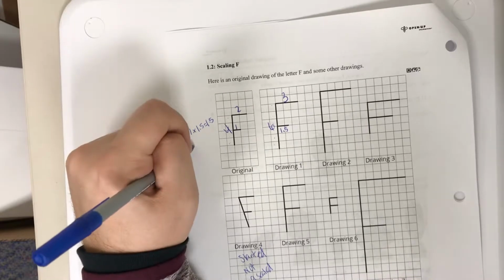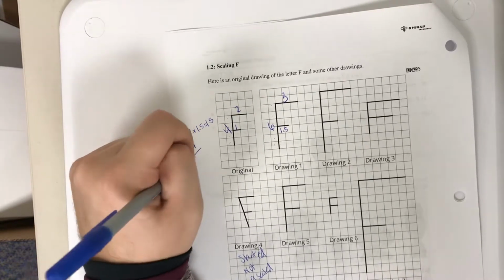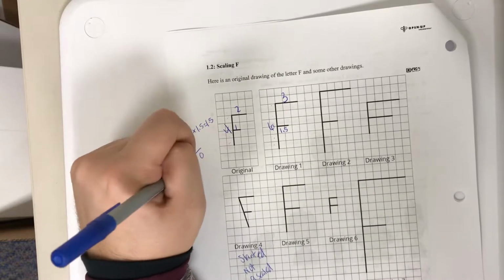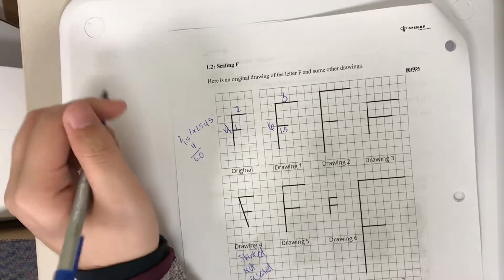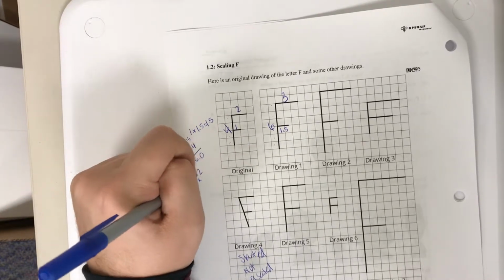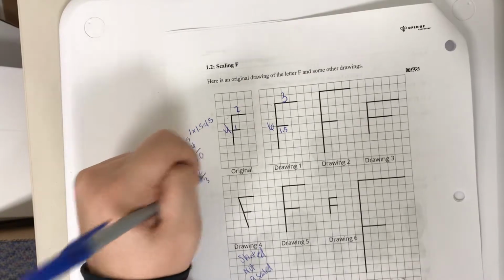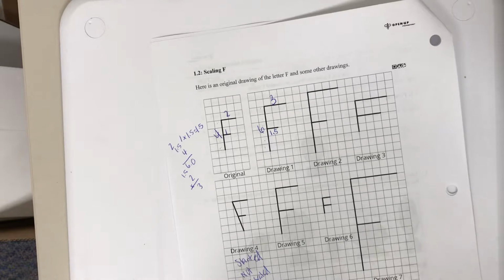So is 4 times 1.5 6? So that's 6. And that's 2 times 1.5 does give me 3. So drawing 1 does look to be a scaled copy.